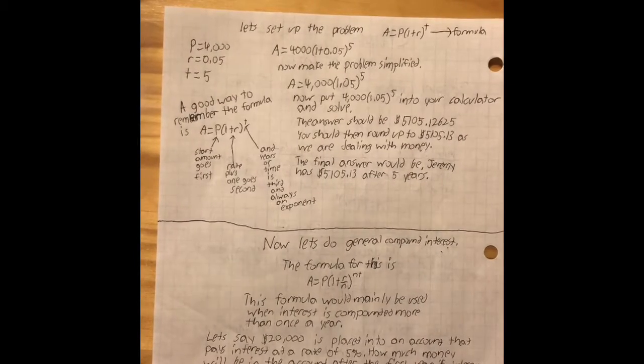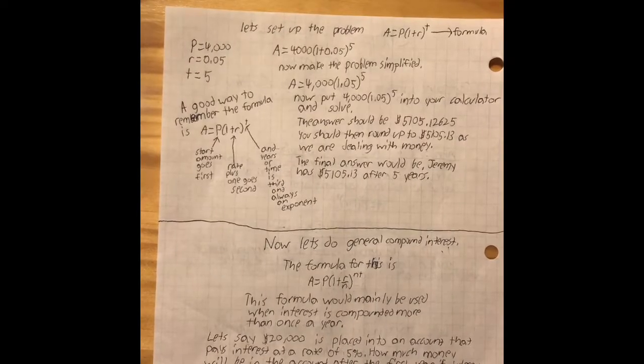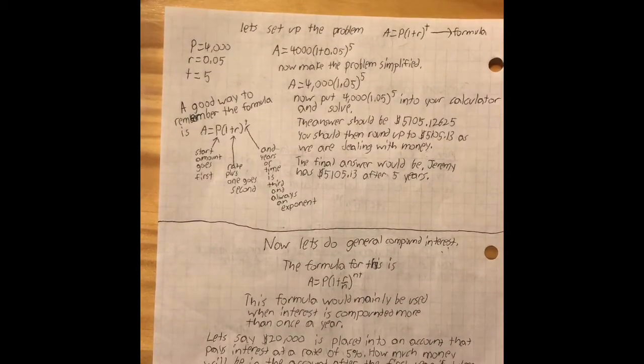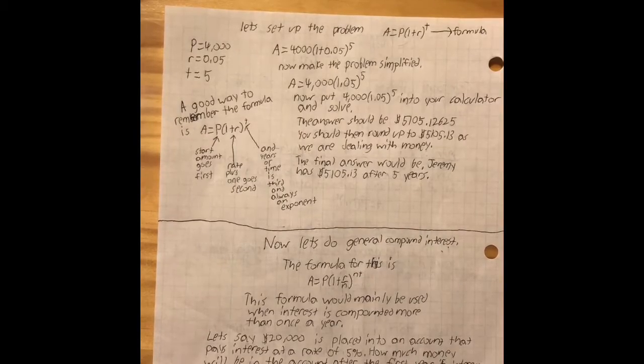Now let's do general compound interest. The formula for this is A equals P times 1 plus R over N to the NT power. This formula would mainly be used when interest is compounded more than once a year. Let's say $20,000 is placed into an account that pays interest at a rate of 5%. How much money will be in the account after the first year if interest is compounded quarterly?